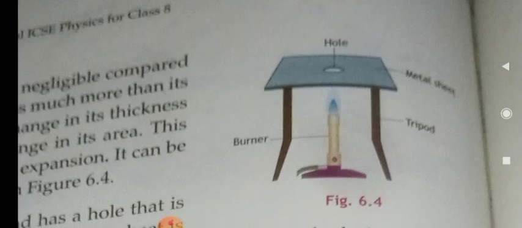So when you heat a metal sheet like that, it expands in its length and breadth, whereas there is no considerable change in its thickness. That is known as superficial expansion. Do you understand what is superficial expansion? The coefficient of superficial expansion is the change in area.